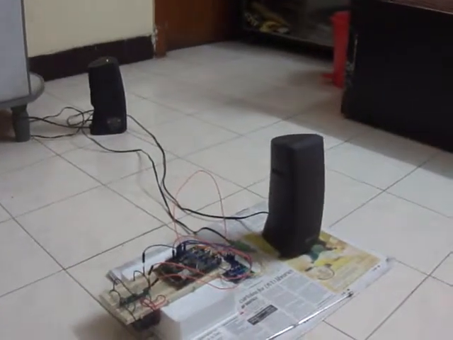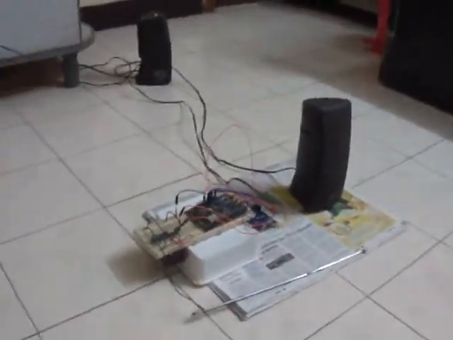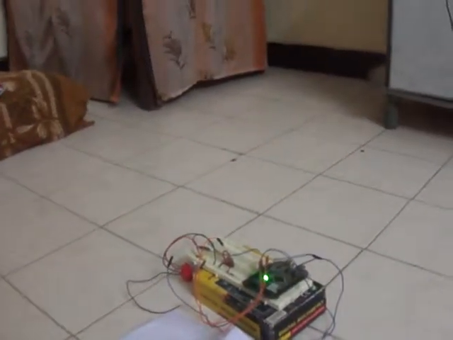After a predefined number of times, the microcontroller actually goes to the normal state and waits for the next consecutive trigger. So when another train comes, if I hit it again, it will go and play the same thing.